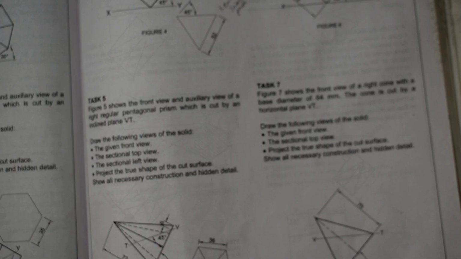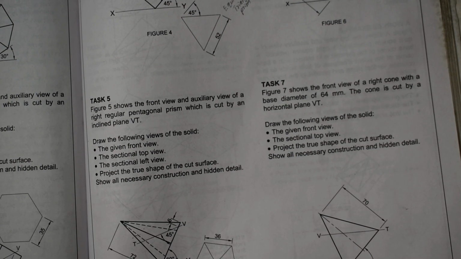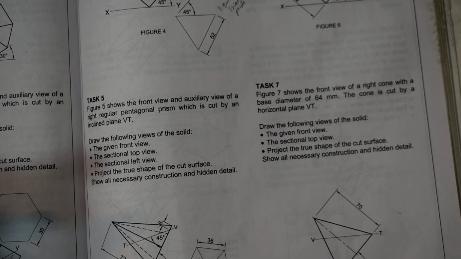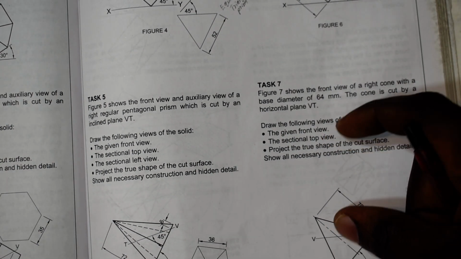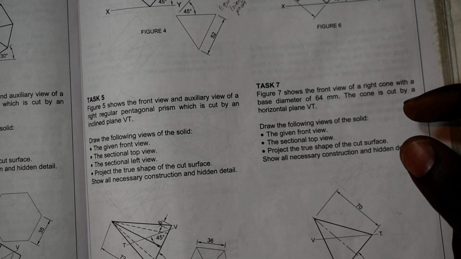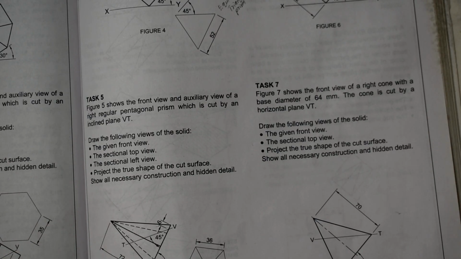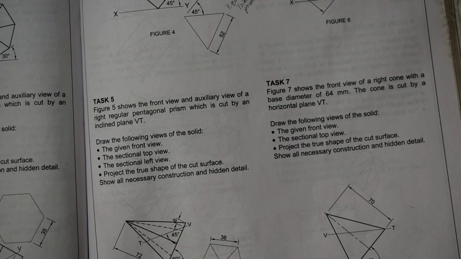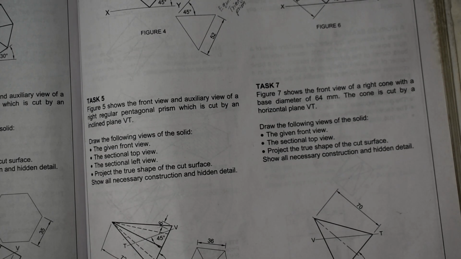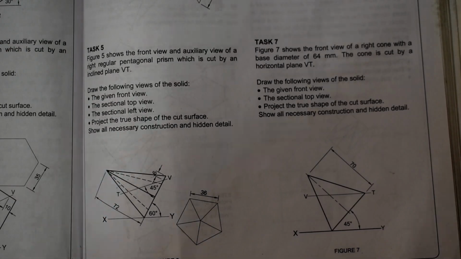The very first thing that we have to do is to draw the auxiliary view. Okay guys, some of your comments I cannot see because I'm concentrating on the paper rather than on the screen. So should you ask a question, try to reply to each other. So let's quickly draw.